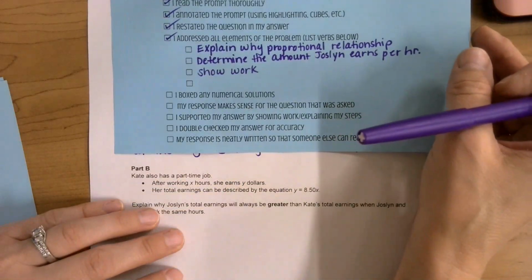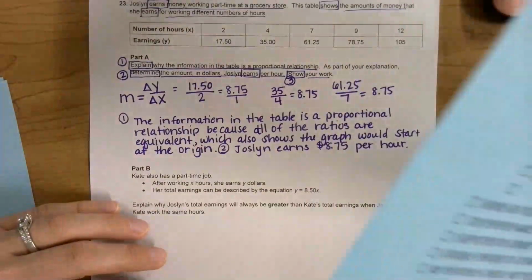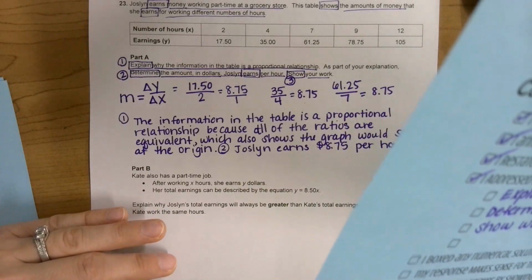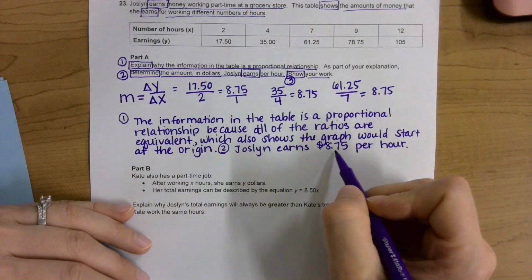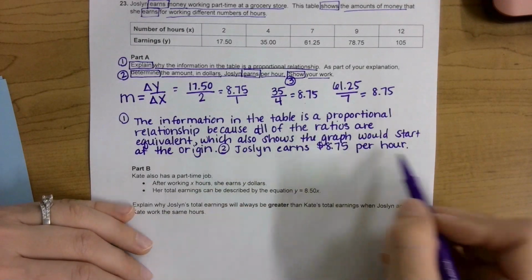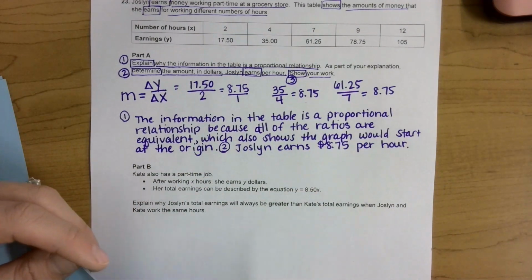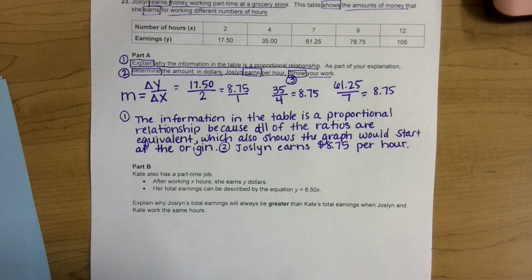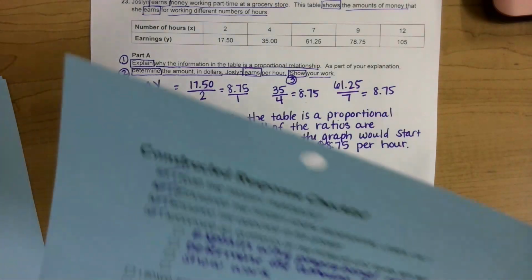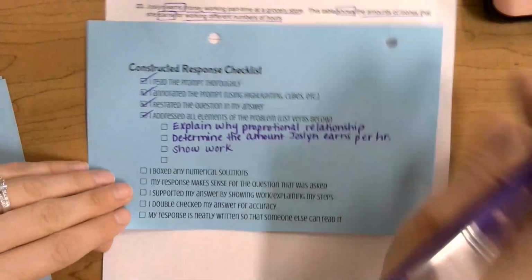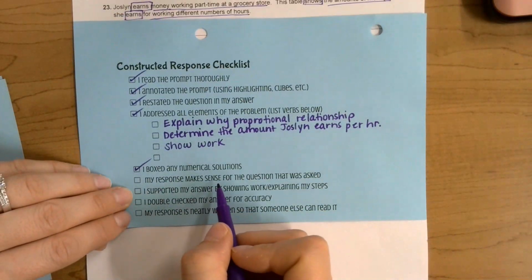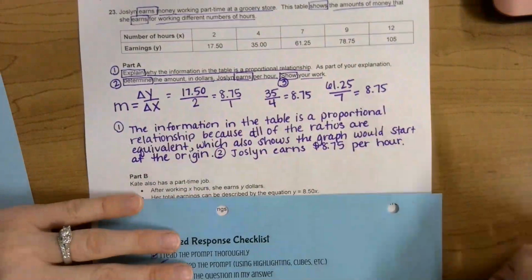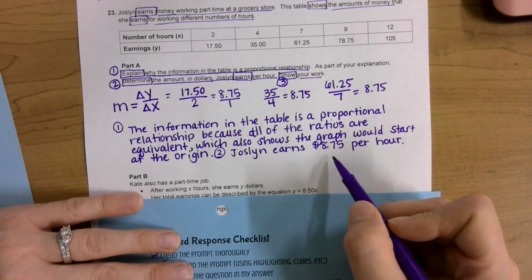All right, then I boxed any numerical solutions. In this one, it's not like solving for X or anything. I know I have $8.75 per hour, but it's more part of my verbal answer. That would be more if you're having to show solving an equation. So we can just check that. My response makes sense for the question that was asked. It makes sense that she would make $8.75 per hour.